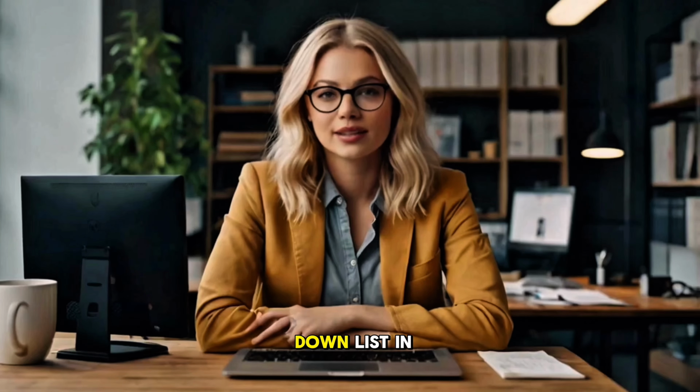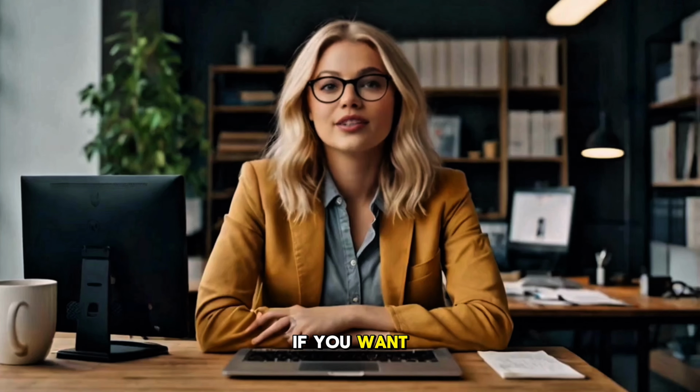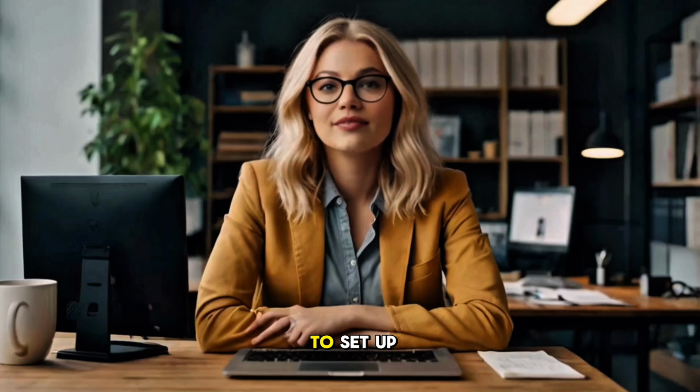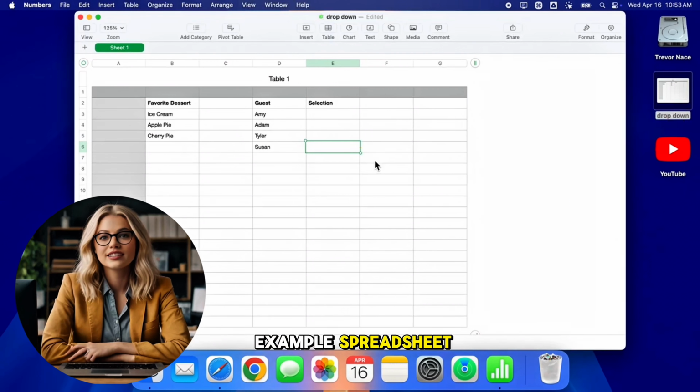Here's how to create a drop-down list in Apple Numbers. If you want to let people choose from a specific list of options in a cell, it's really simple to set up. Let's open this example spreadsheet. I'm using Apple Numbers. If you don't already have it, you can download it for free from the App Store.